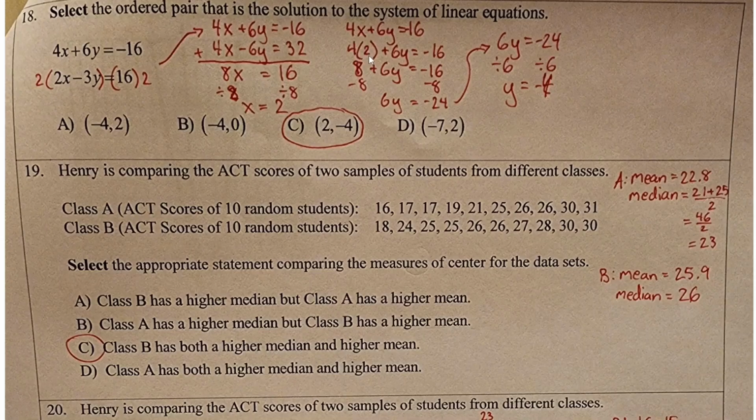So I plugged in the x value. 4 times 2 is 8. Subtract both sides by 8. And then divide both sides by 6. I end up with negative 4. Very easy to forget negatives on this type of problem, so just watch out for that type of thing.